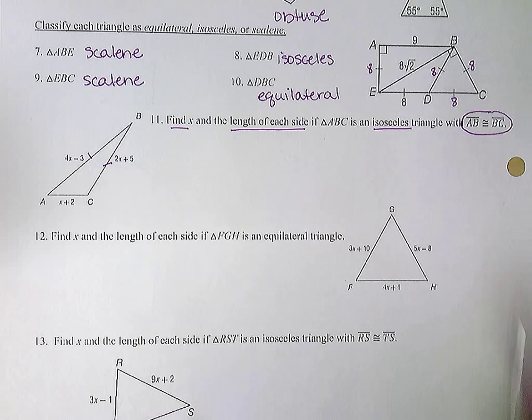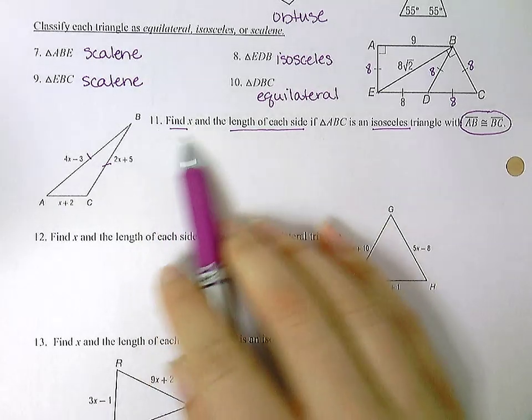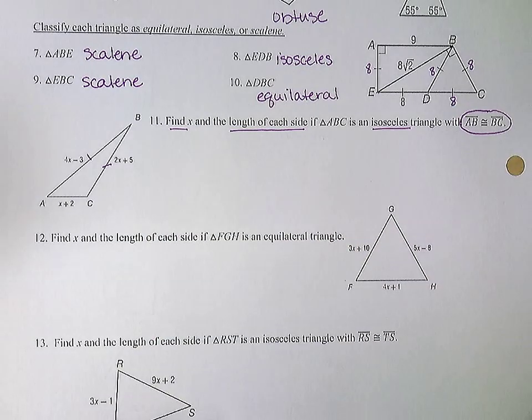So I'm given that these two sides are congruent. If they're congruent, what could I do to find the value of x? Those sides are congruent. What?